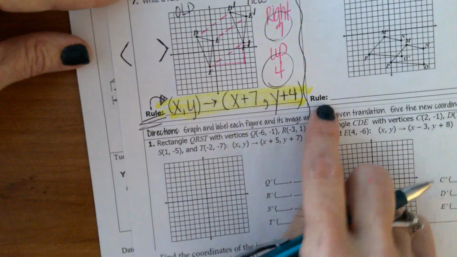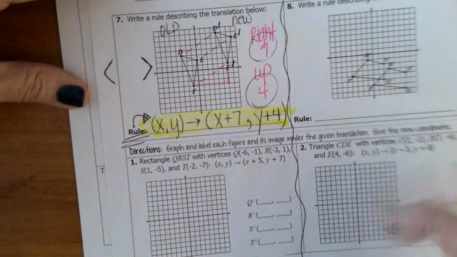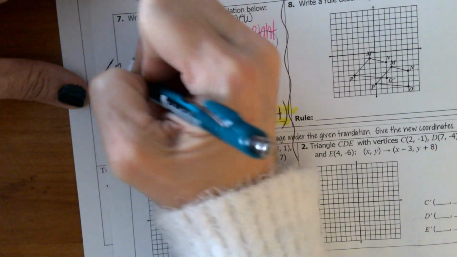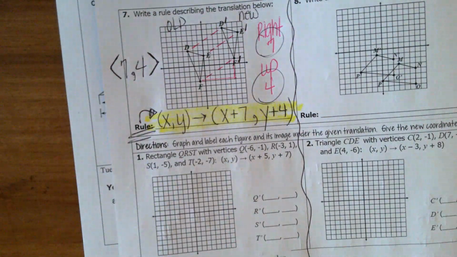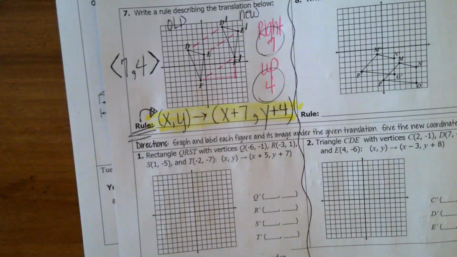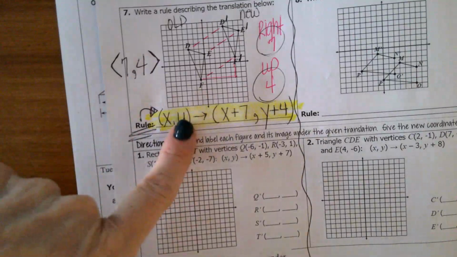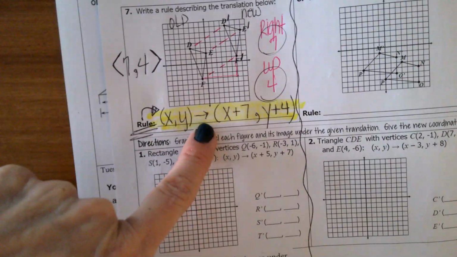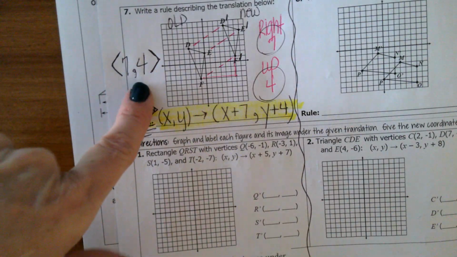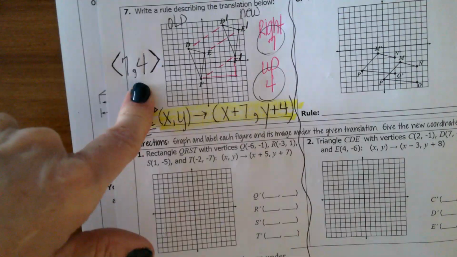If it just had a line and didn't say rule, basically you choose what you want, you could write your component form, which would be 7, comma 4. There will be times where we tell you, write it in coordinate notation, which is this one, or we'll say, write it in component form, which is that one.